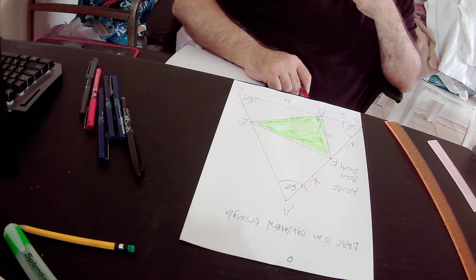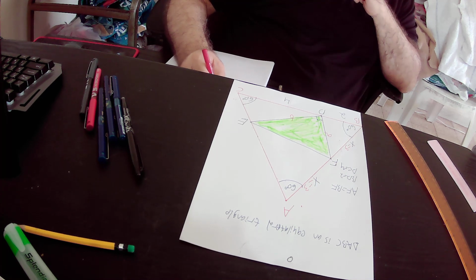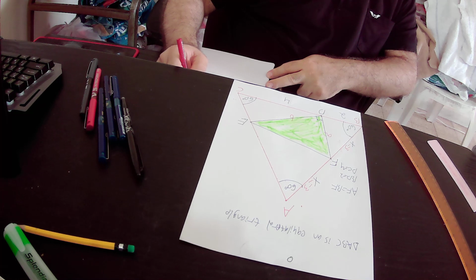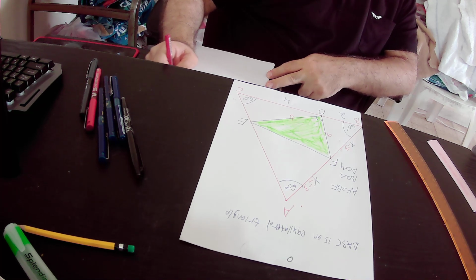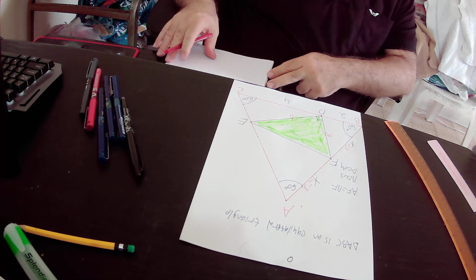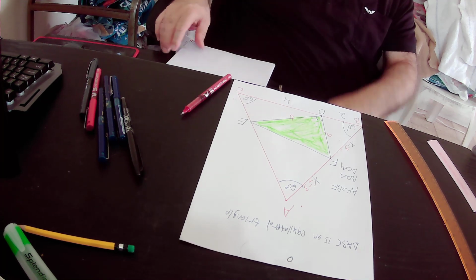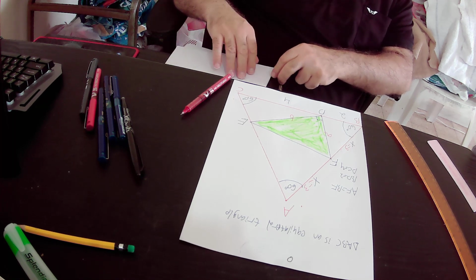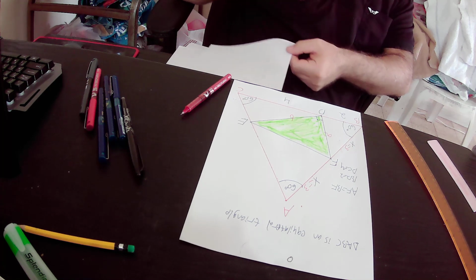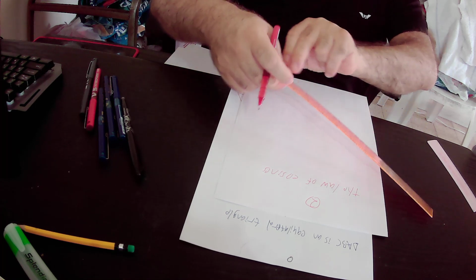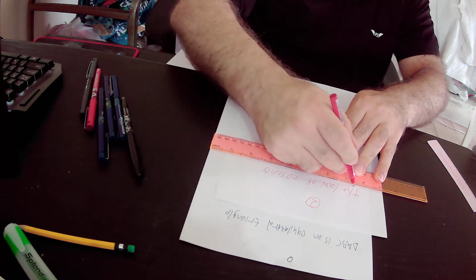So what is the law of cosines? The law of cosines applies to any triangle.